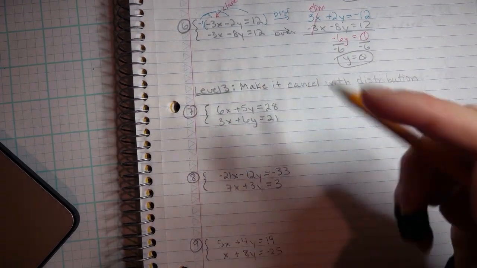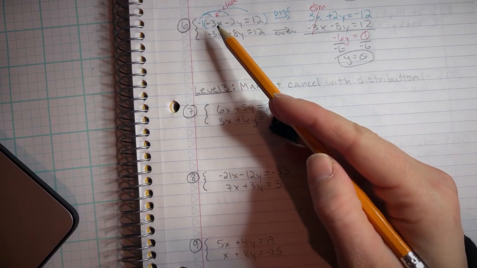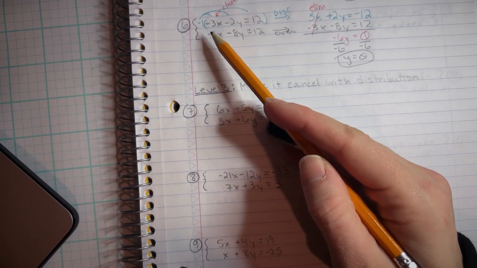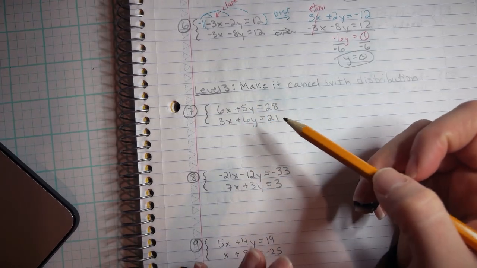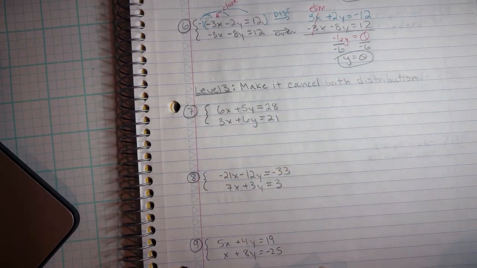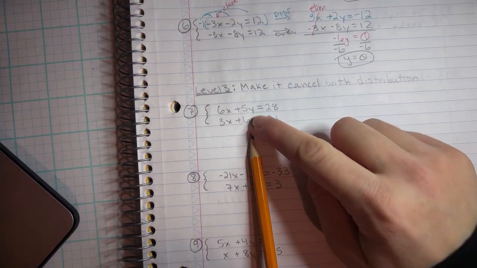So with this one, these aren't even close, right? They're not even like this one before, where they were the same number and the same sign. We just had to do that. Not even close. Same with these. So this is where you got to know and you got to think. So I'm going to look at these y's here. All right, I got 5 and 6y.